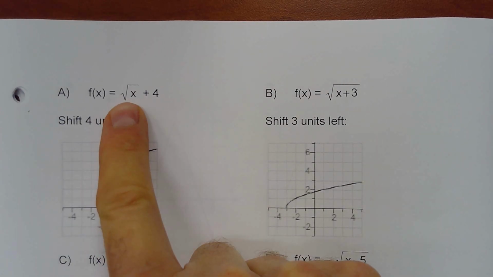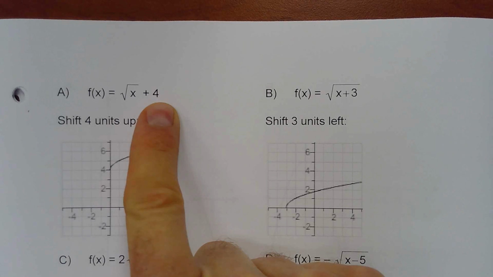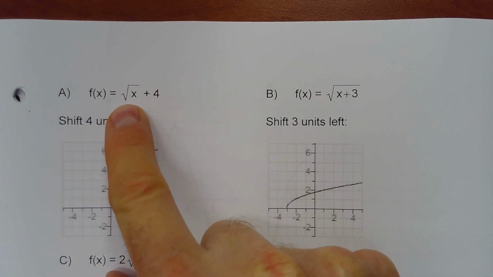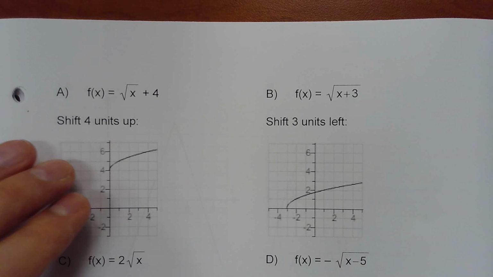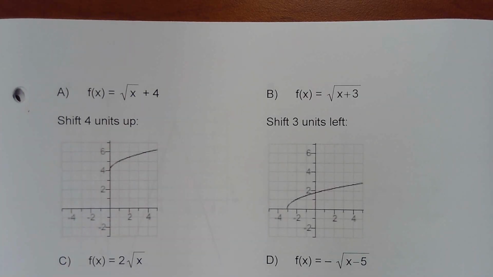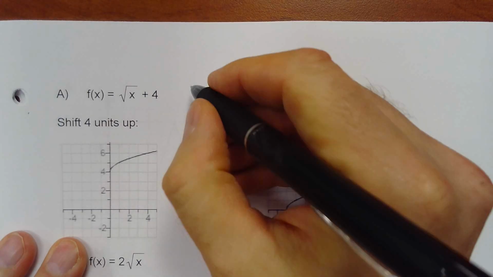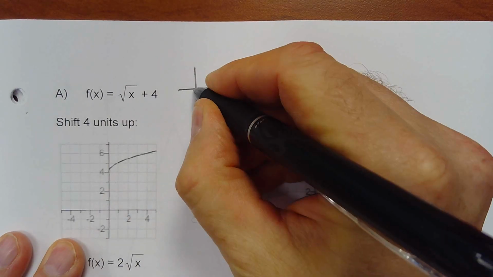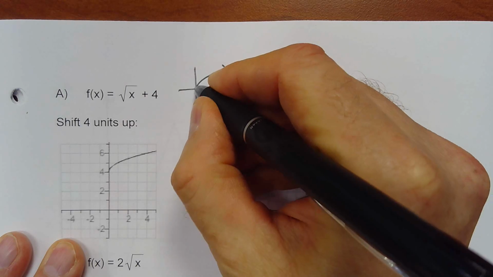So if I have the square root of x plus 4, notice that 4 is outside of the square root function. So I think of my parent function, which looks something like this.